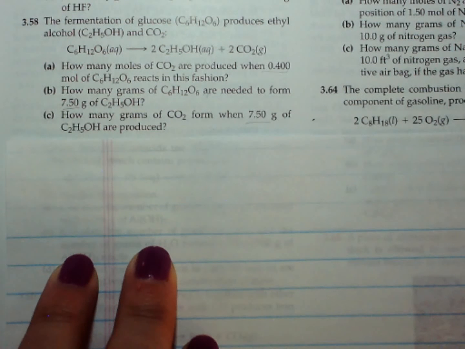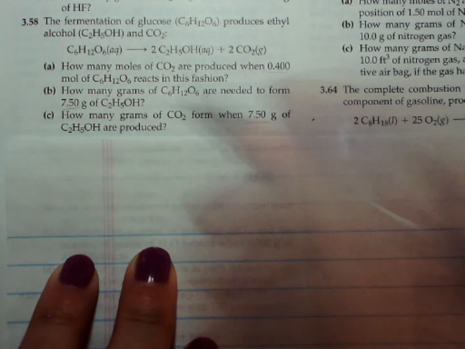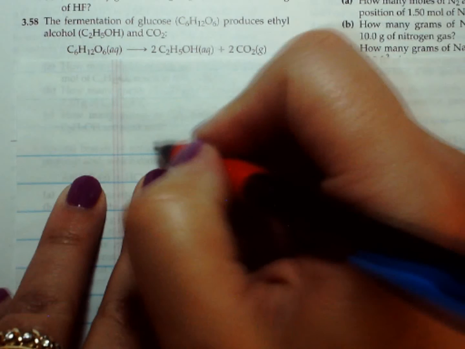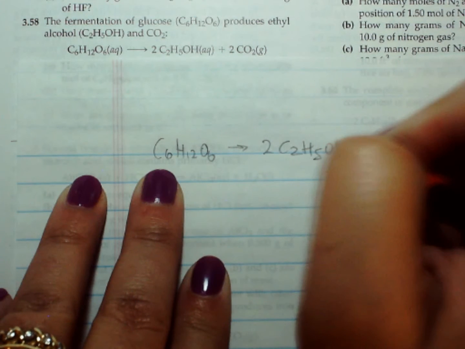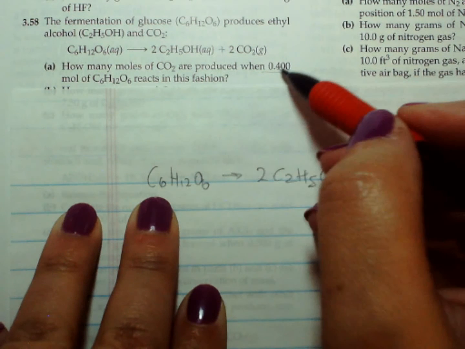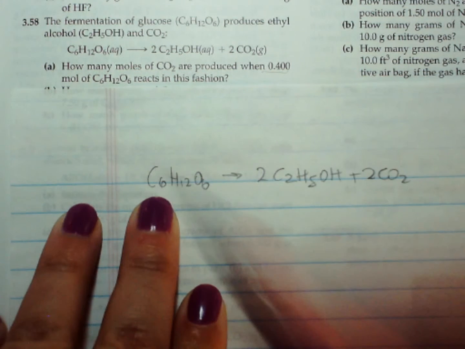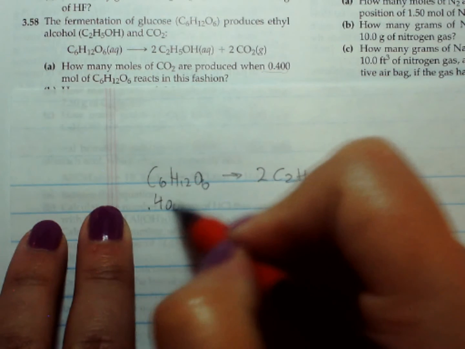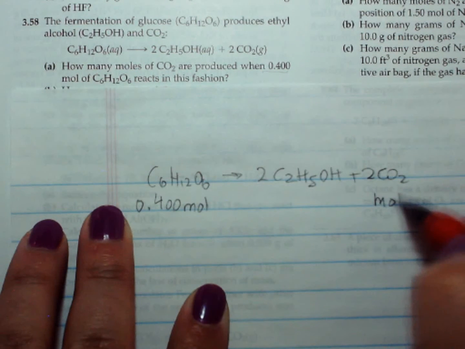And it's ideal because you don't have to do that detective work of figuring out who the limiting reactant is first. They flat out are telling you, in this particular case, it's the C6H12O6, because that's the only number that they've given you. All right, so first thing that I do is I write my equation on my paper. And then I make a little inventory underneath the reaction of what they give me and what they want. In this particular case, they tell me that I'm starting with 0.400 moles of glucose, and they want me to calculate moles of carbon dioxide.